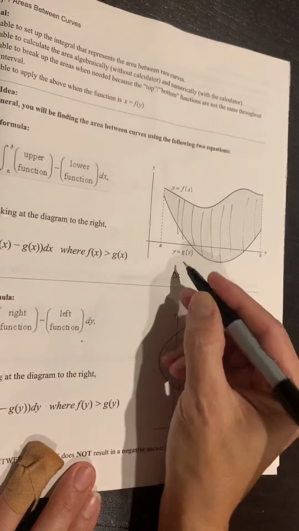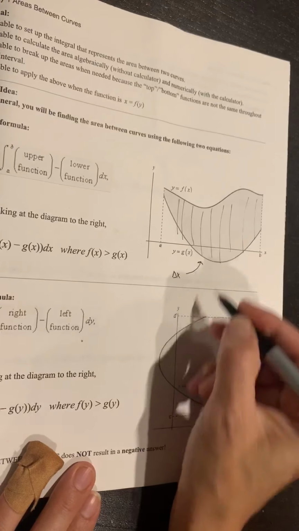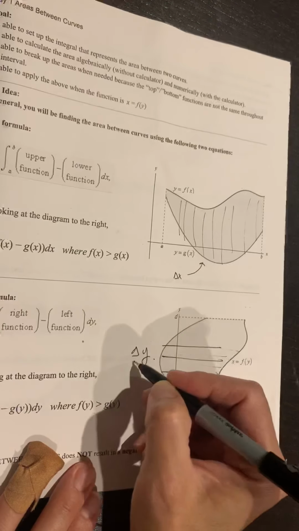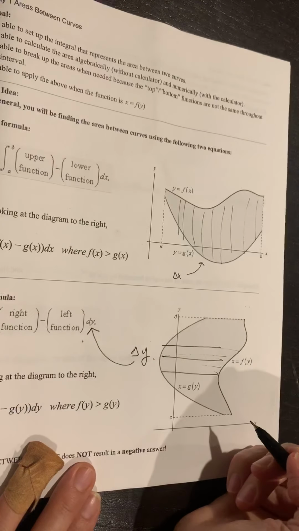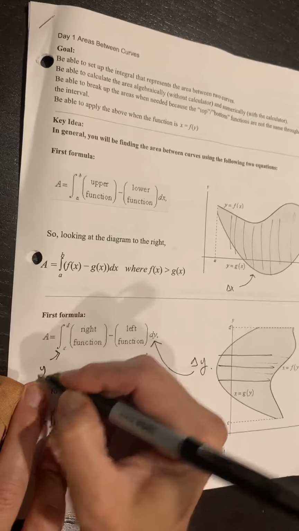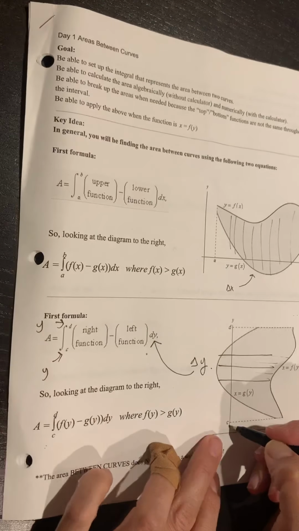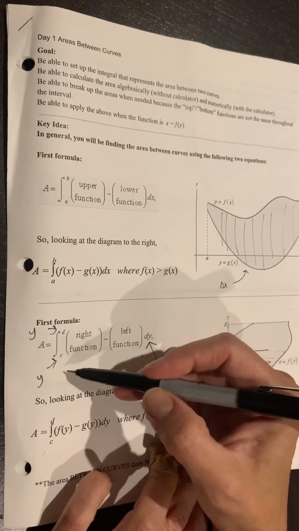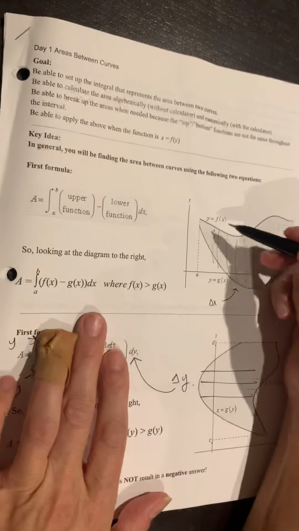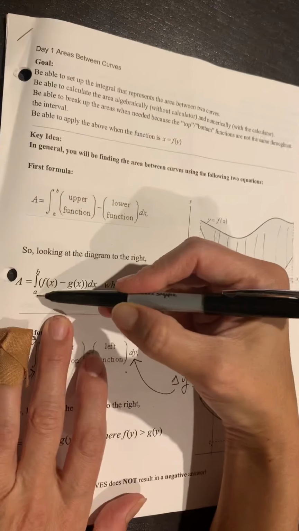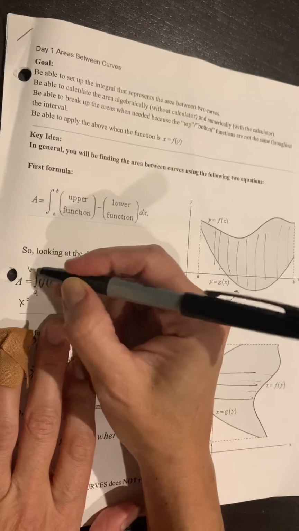So you're not having delta x in here, you're having delta y. So when you do your integral, it's in terms of y, and these are y values. This is the y value here from C to D. Whereas here, more popular, is delta x, and it's going from A to B, and these are x values.